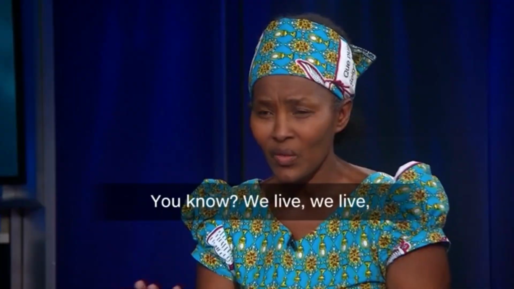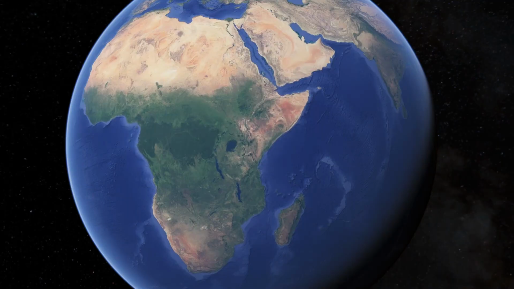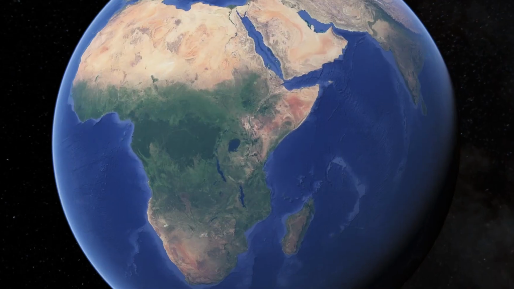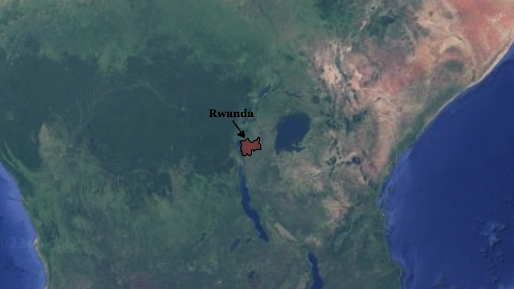A murderous ethnic killing spree. What do they get out of this? It was over in 90 days. We remember everything. This is Rwanda, a country nestled in deep Central Africa with a population of just over 13 million, and a frighteningly dark history. A history that entails the death of more than 500,000 of its citizens, and possibly the worst genocide in modern history. But how exactly did this genocide happen, and what led up to it?